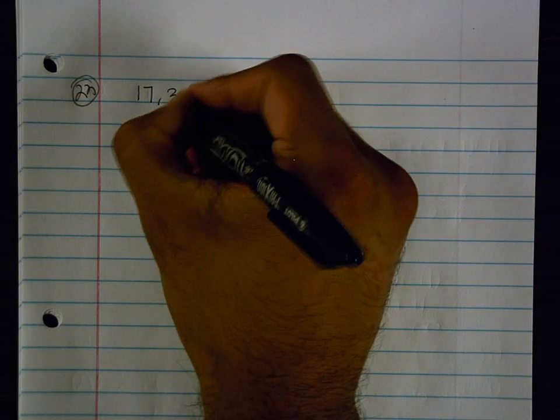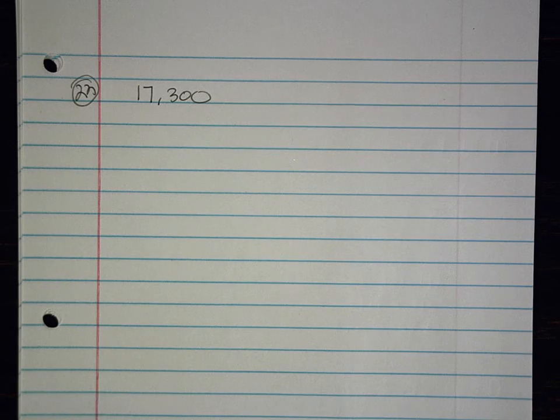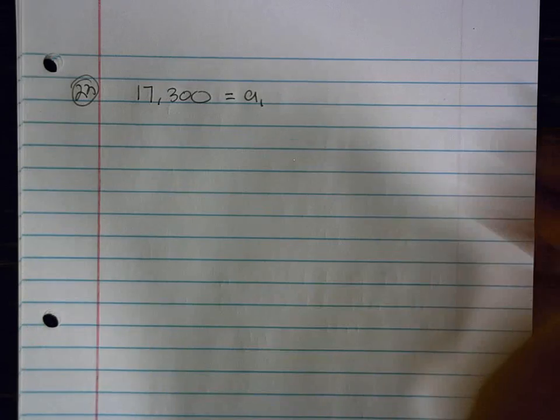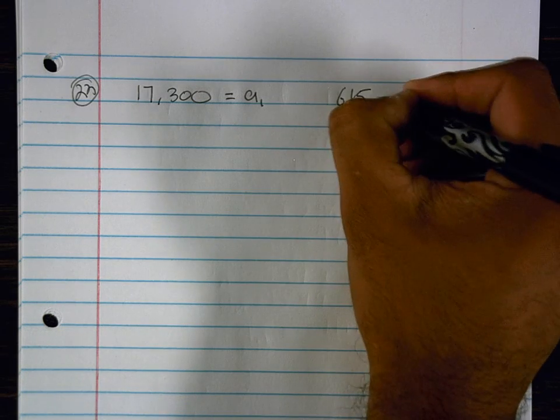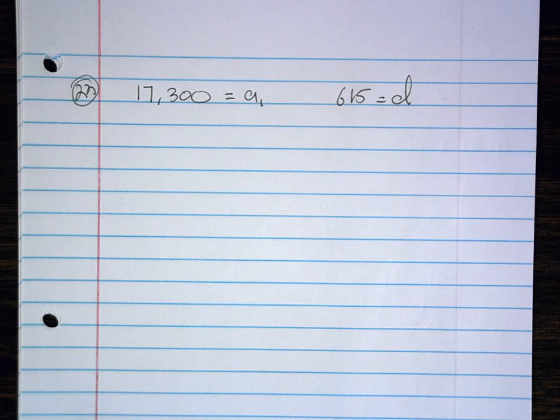On to number 22. Number 22 says, Sally has taken a job with a starting salary of $17,000 and annual raises of $615. Find the general rule. Using the general rule, find her salary during her 10th year on the job. Well, that is a sub 1. Her raises are always $615, so that's our d. Okay, that doesn't change. And since we're always adding 615, this is arithmetic again.